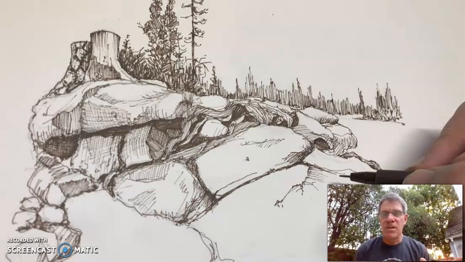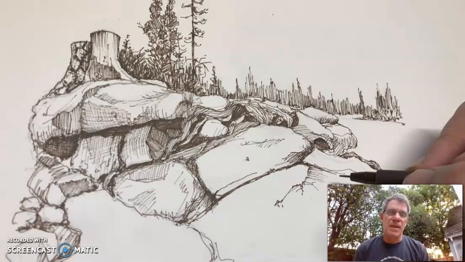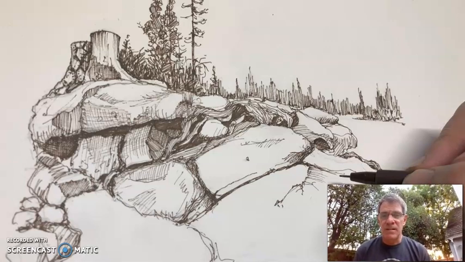The other parts that are there are mostly for position and placement of where these rocks were. It gives an idea of how it's situated in its surroundings. All right, so that's basically it.